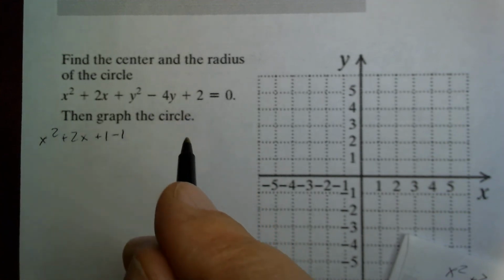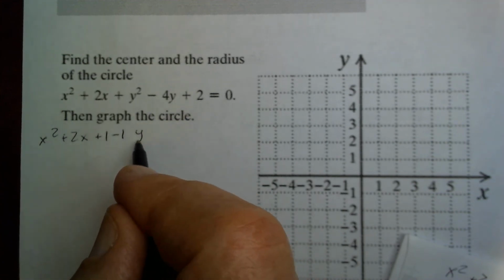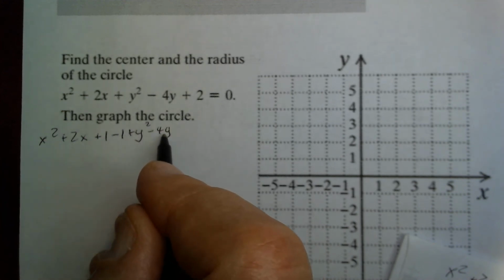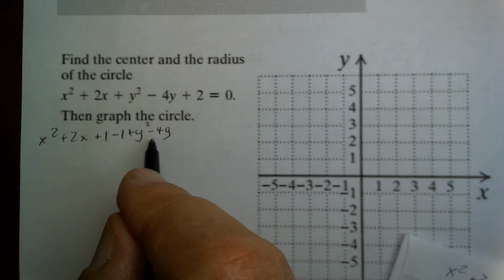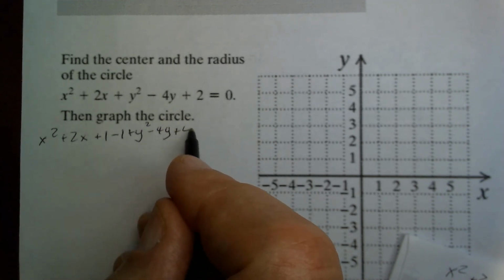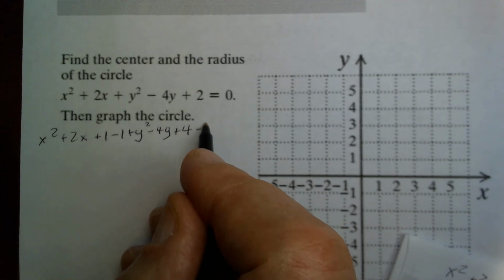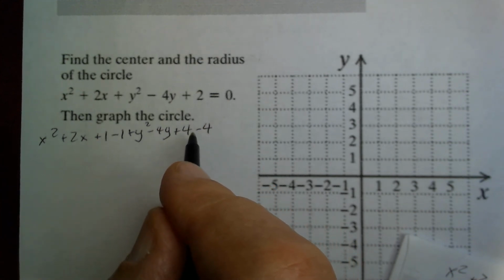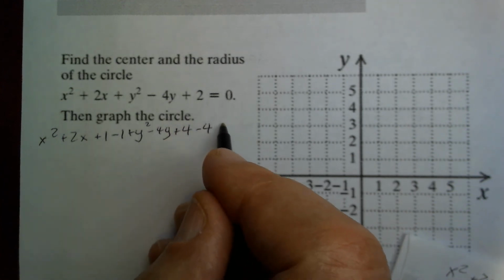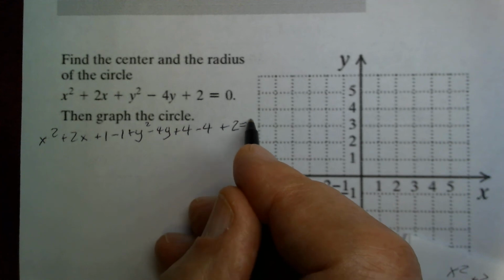And then for the y part, we have y squared minus 4y. We divide minus 4 by 2 and square that, which gives us 4. We need to subtract that also, to keep the equation the same. And then here's the plus 2 equals 0.